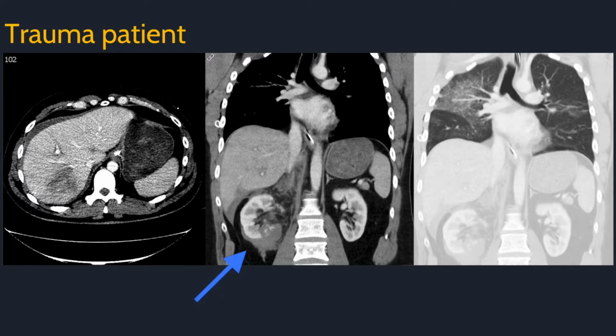Compare the density of the right versus the left perinephric fat. The right is much denser than the left due to blood from a renal laceration. Also note the fluid around the liver. The same image, but in lung windows, shows abnormal increased density in the lung, which is a pulmonary laceration.